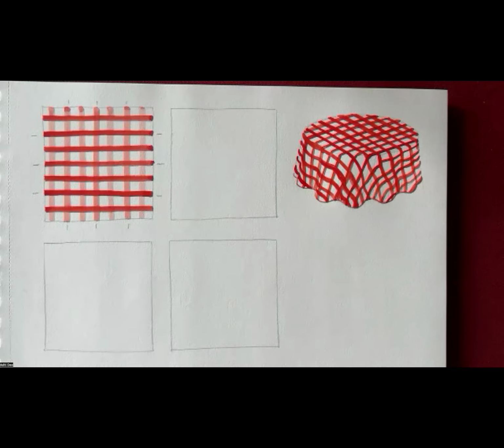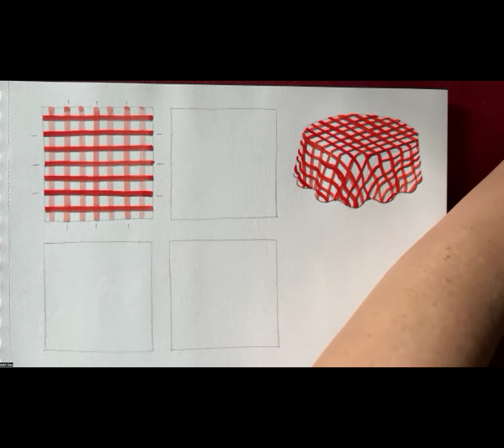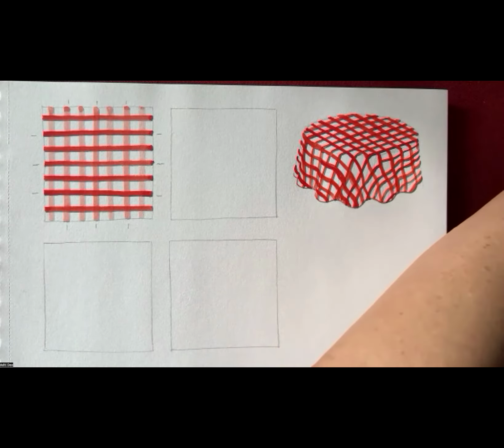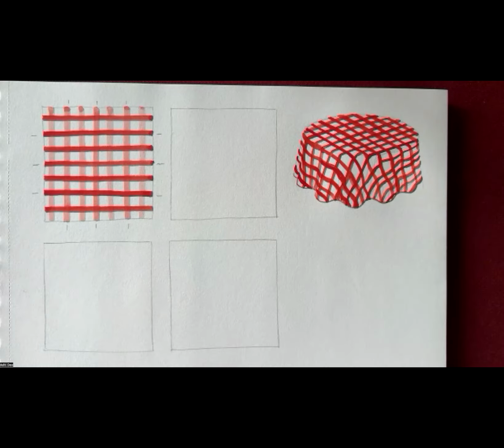Let me add this. Paint seems to be smudging a bit.